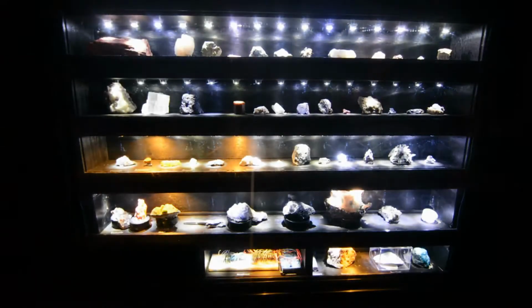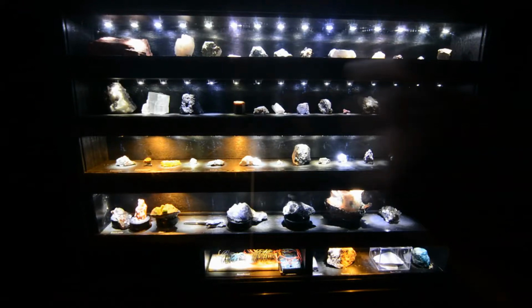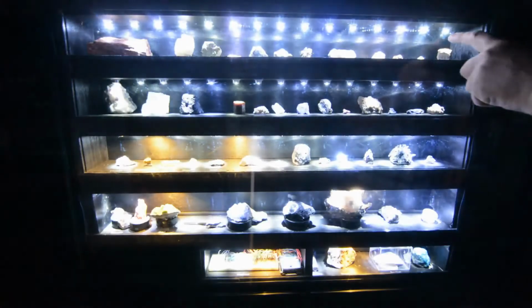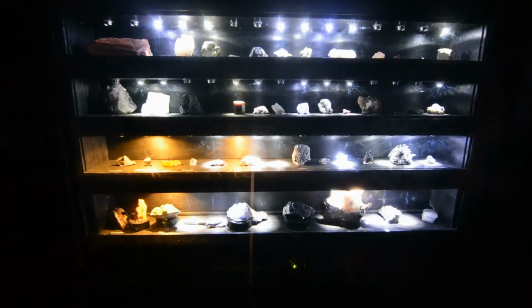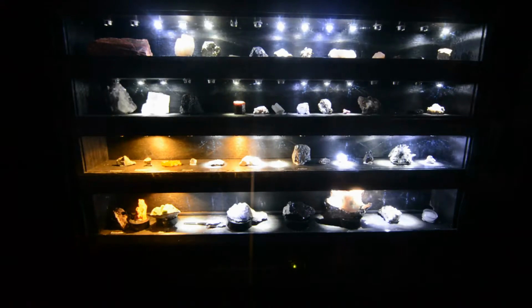And the other button I have on the cabinet is rock finger paint mode. So if I drag my finger on the cabinet, it lights up the rocks that I'm pointing at. And so you can draw a picture, I suppose, or just play with it. That's the two demo modes I have on the cabinet.